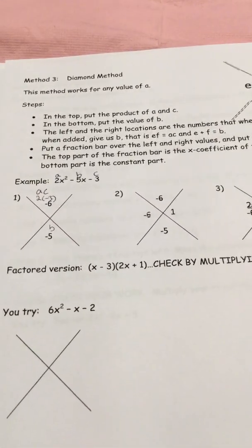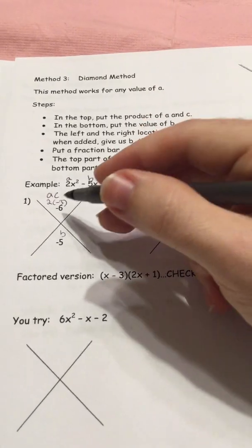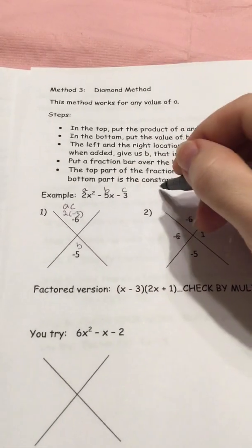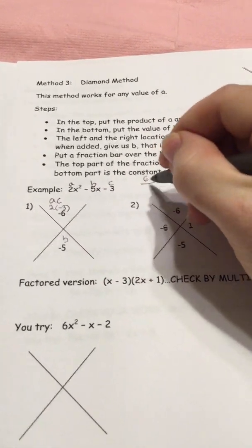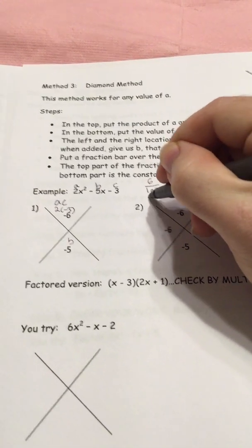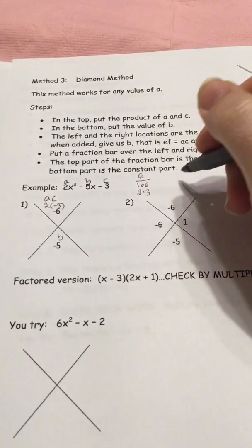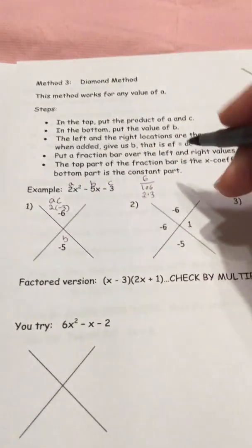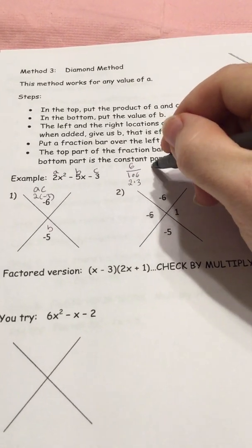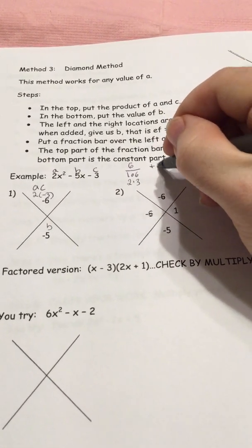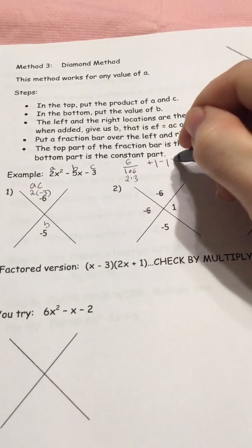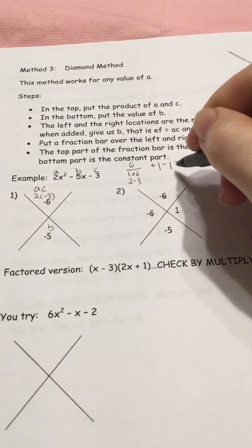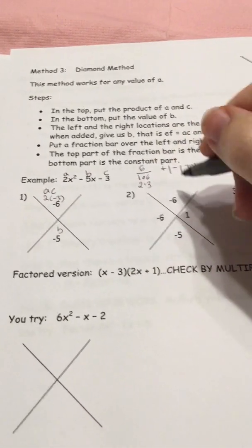We had to figure out what factors of AC, right? Remember, if we take a look at 6, we either have 1 times 6 or 2 times 3. Our back is negative, so we have to figure out which combination is going to give us these numbers.